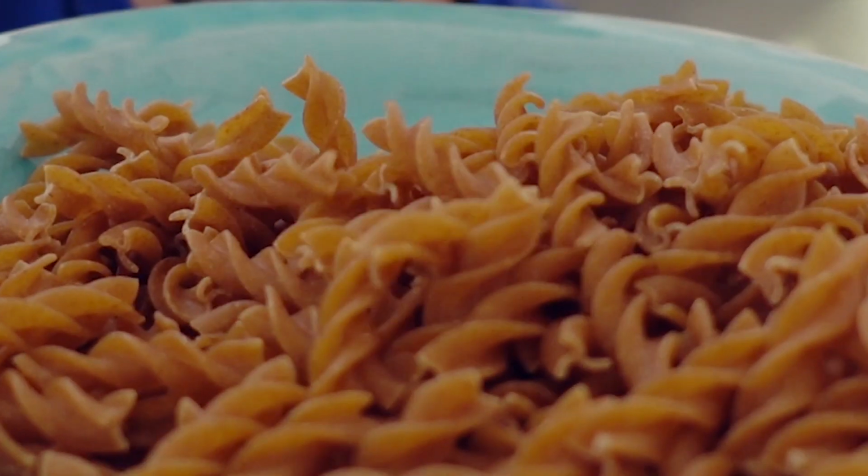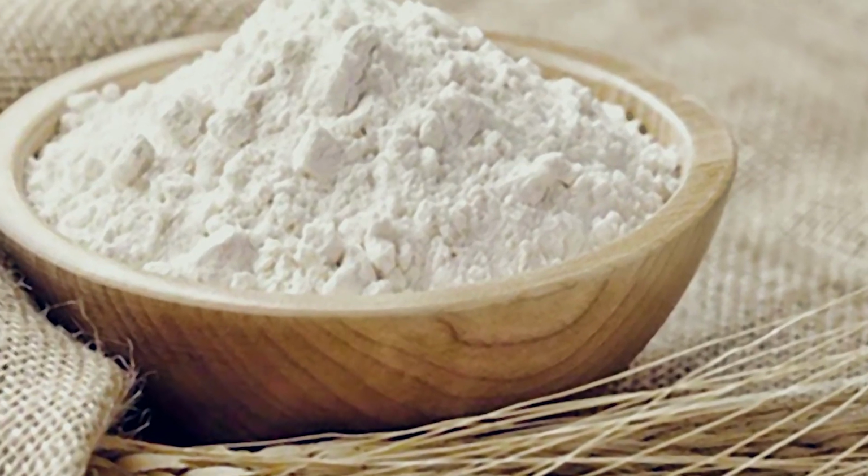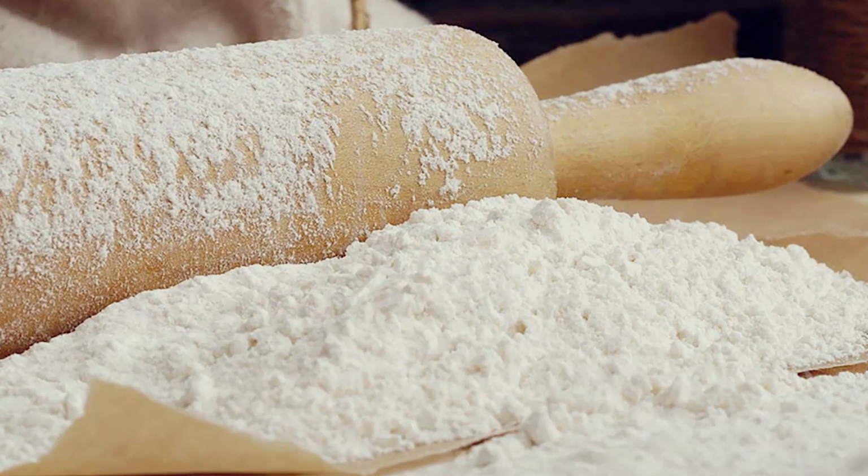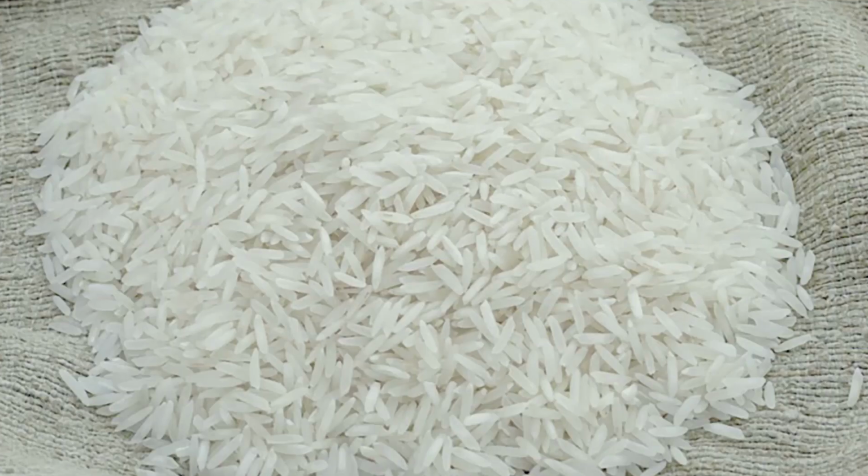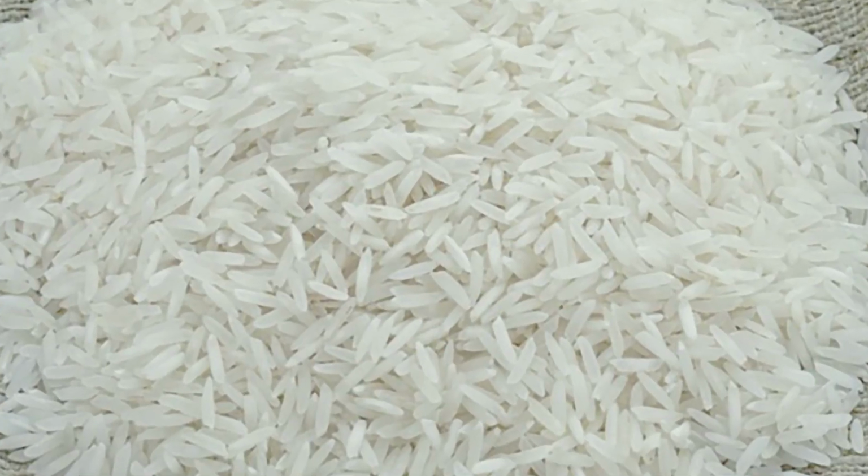Avoid buying white, highly processed items, as they are very poor in fiber. Remember, having a high fiber diet is what you want when it comes to weight loss.